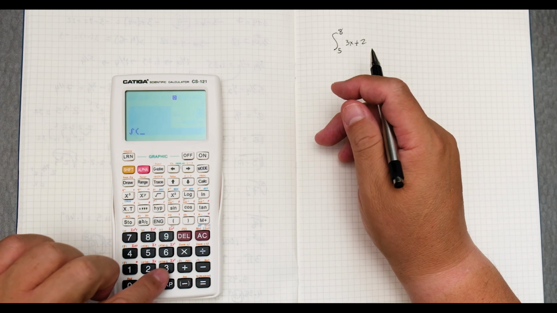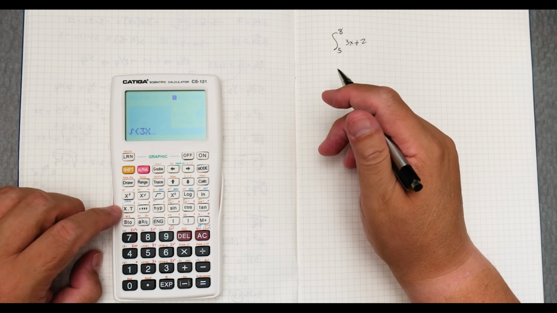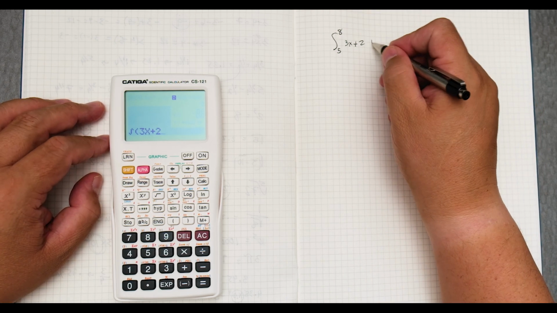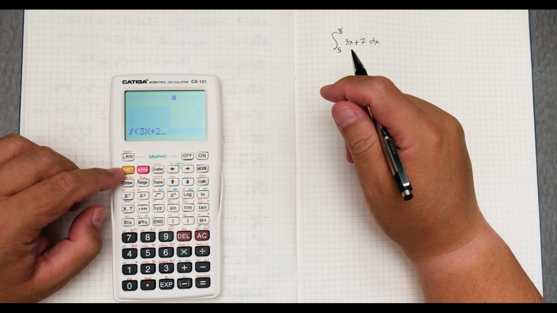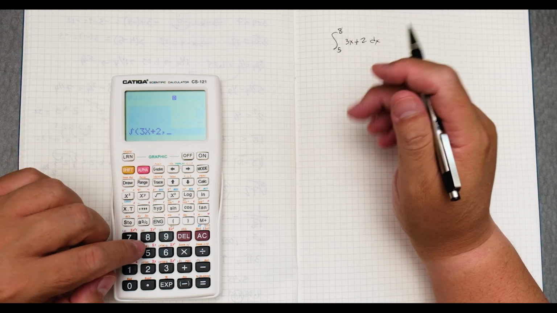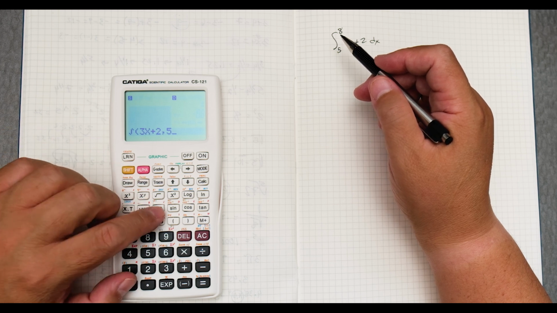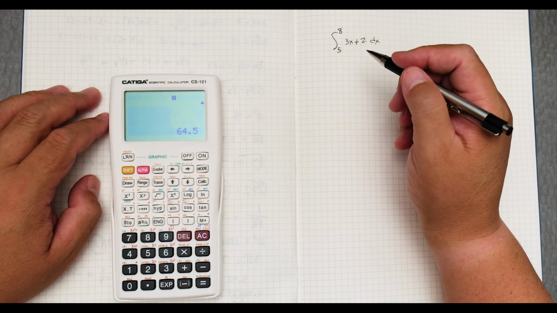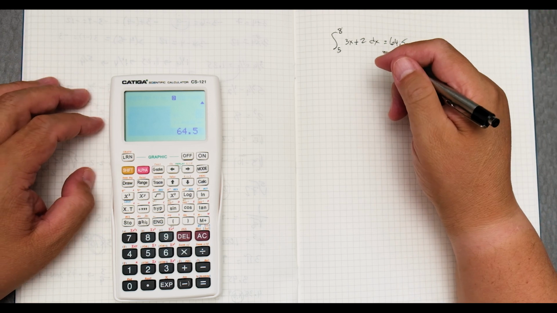Let's say 3x, so 3, and then you press this X T button, that gives you the X. Then the plus 2. Then what we need to do, right, we need to tell it where do you want to integrate it. So what we're going to do is shift height, which gives you a comma, and go from 5 to 8, 5, shift height to 8, close it, equals, and it gives you 64.5. Okay, you can do that.